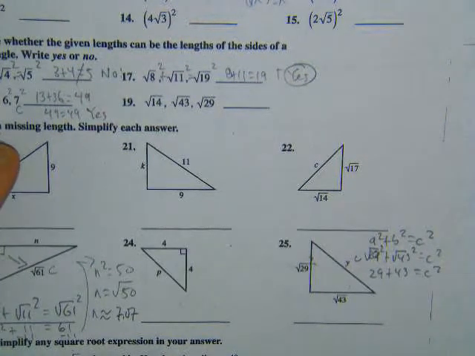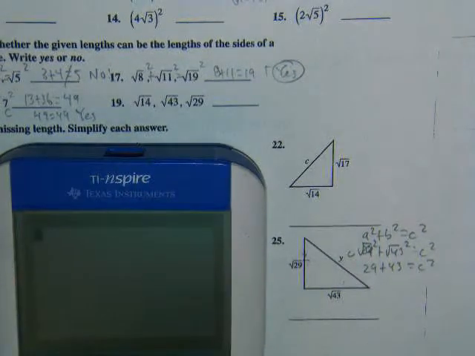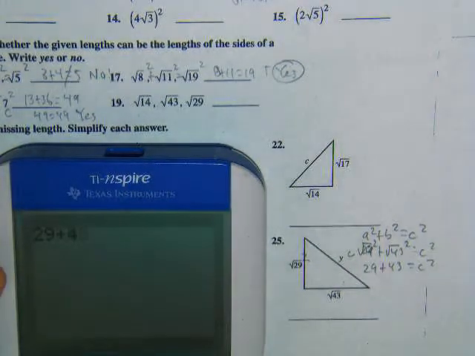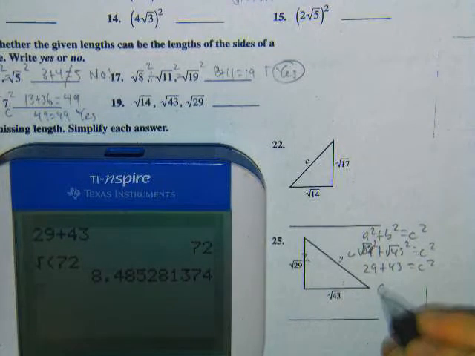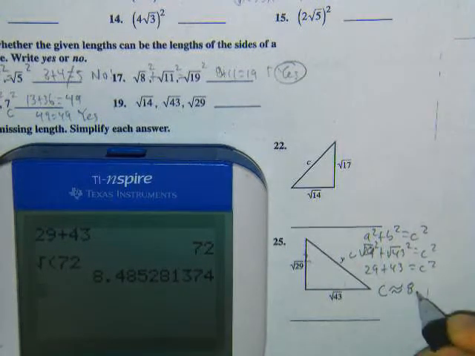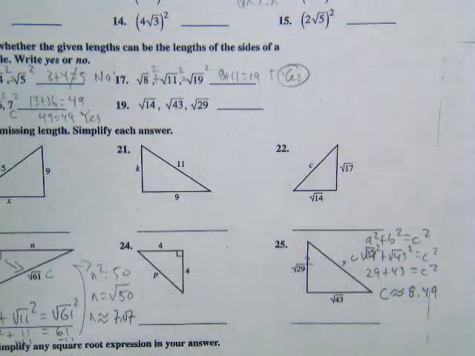Put this guy here. 29 plus 43 root of 72 is approximately 8.49. Alright, so that is that.